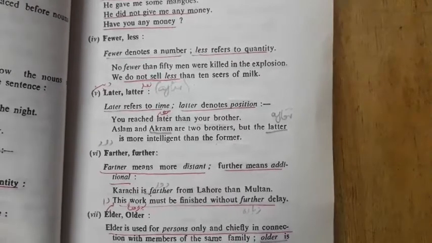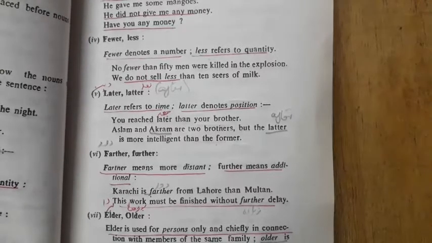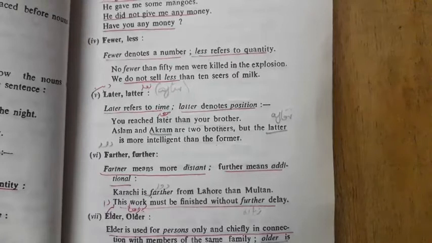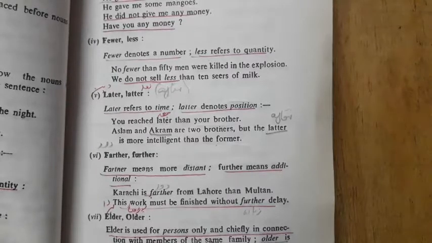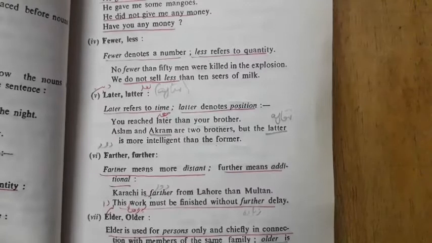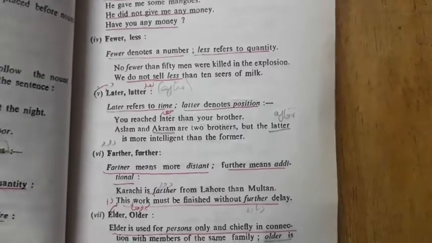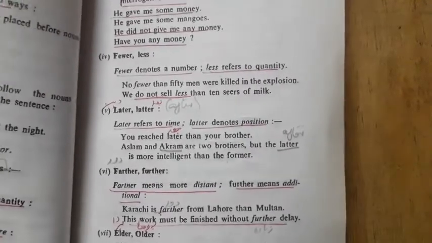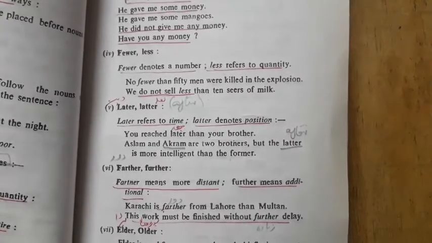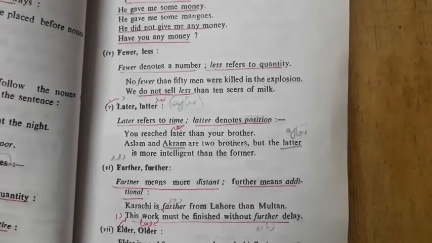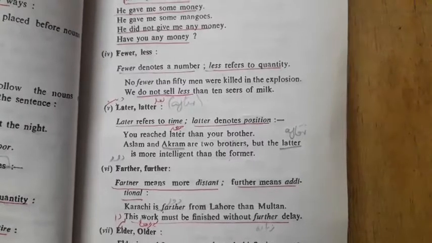And latter denotes position, like Aslam and Akram are two brothers. But the latter, we are talking about the person who is mentioned in the second place. Aslam and Akram are two brothers, but the latter is more intelligent than the former. It means Akram, who is mentioned in the second place, is more intelligent than the first one.